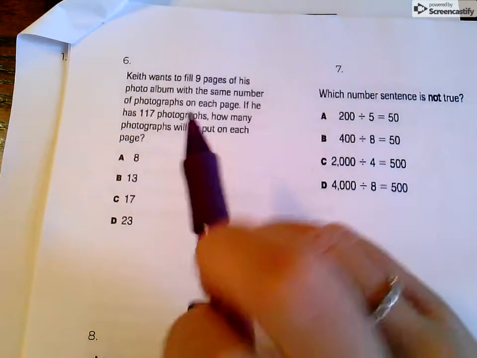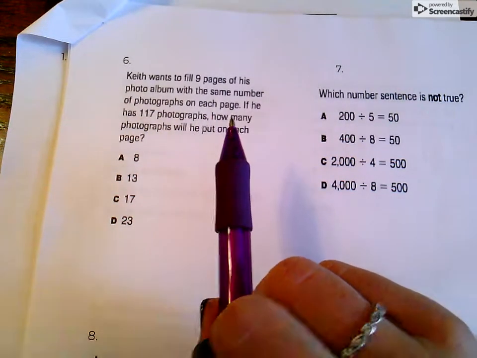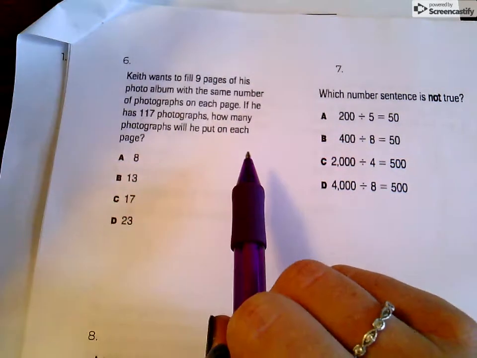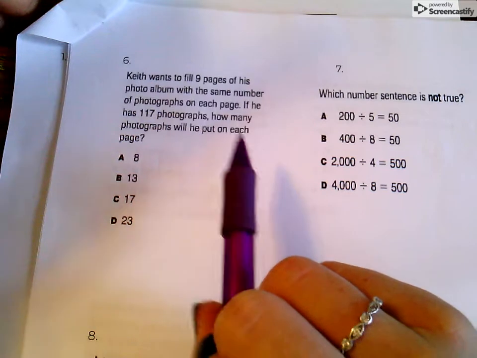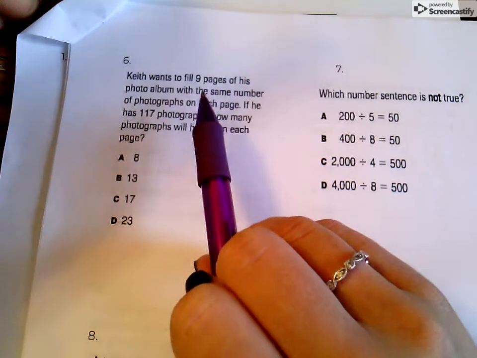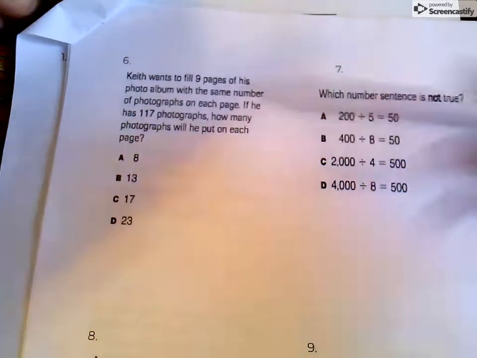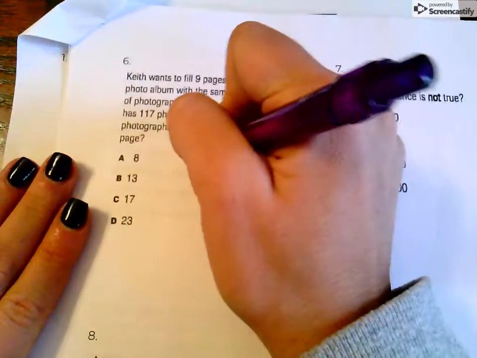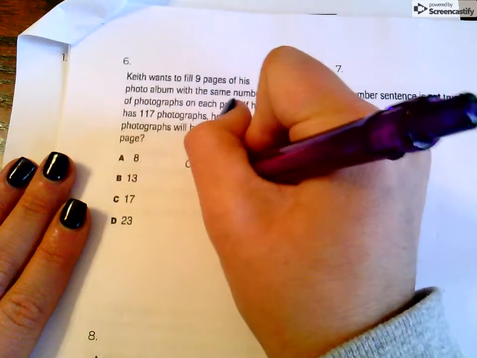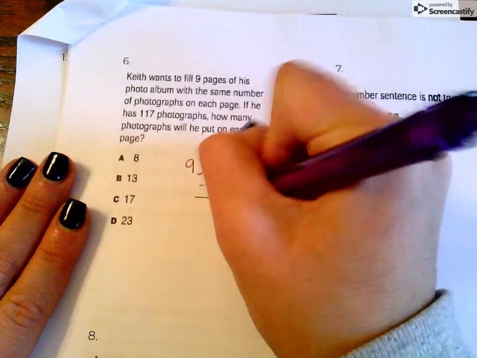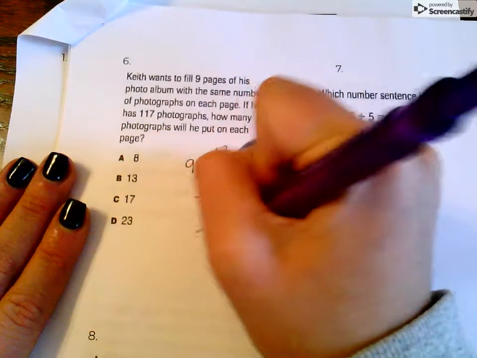This is a division problem. Remember, this unit test is on Chapter 4, which was division, and Chapter 5, which was factors and multiples. So do not do multiplication on this test. So make your box, 9 and a 117. And it's 13. I did that really fast, but your answer is 13.